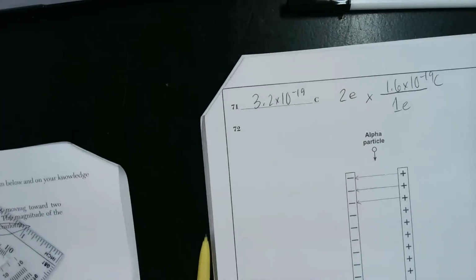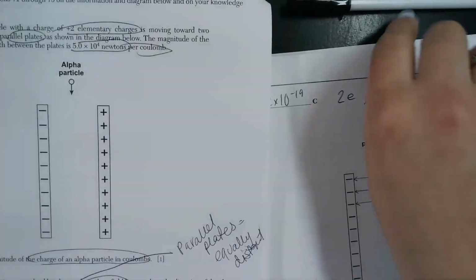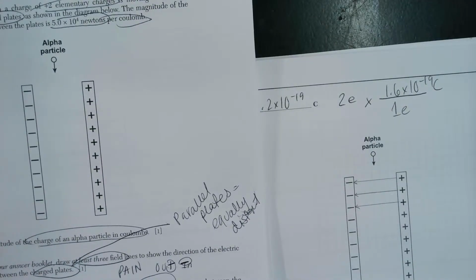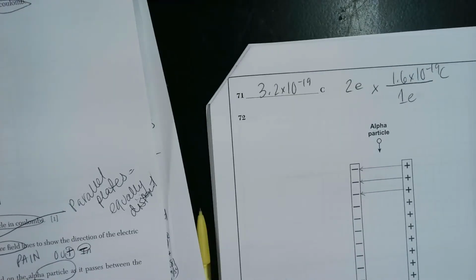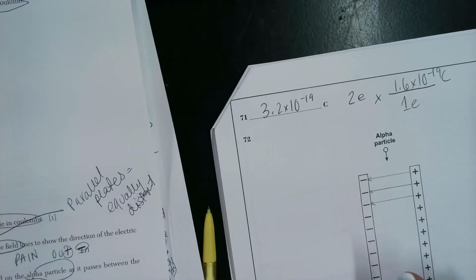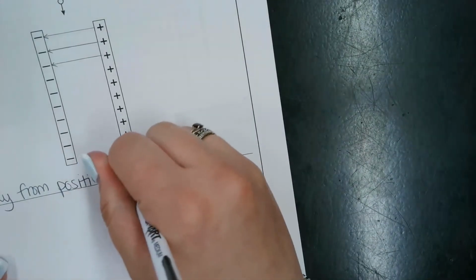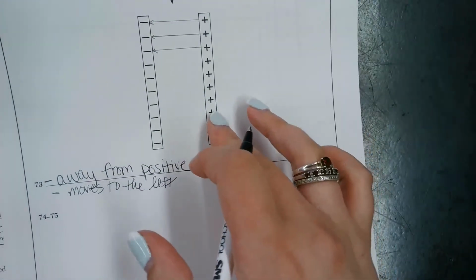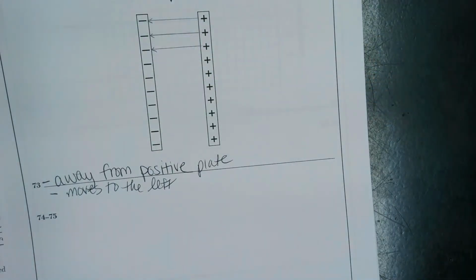Perfect. Okay, what is the direction of the electrostatic force exerted on the alpha particle as it passes through the plates? Okay, so an alpha particle is positive. Positives hate other positives. So you could say a multitude of answers. You could say it goes away from the positive plate, or you can say it moves to the left. Whatever just shows that it goes away from the positive, right? An alpha particle would go right to the negative plate.